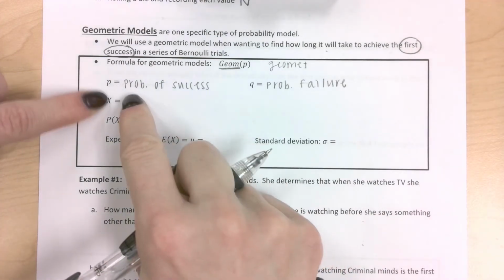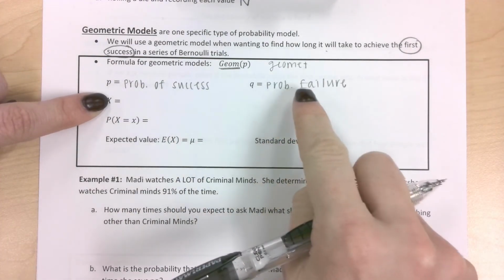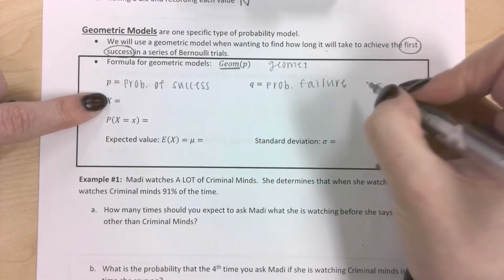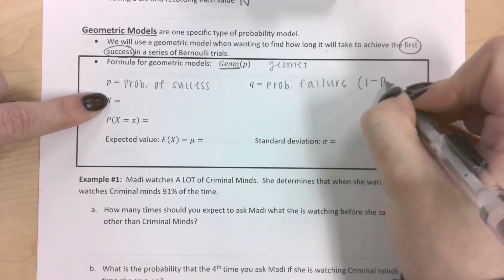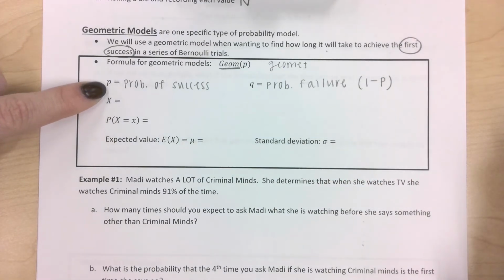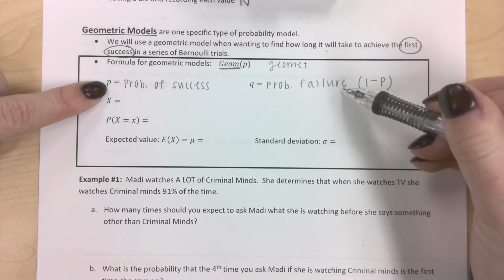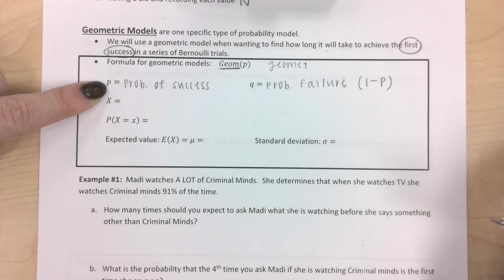Typically, they will only tell you the probability of success. You can find the probability of the failure by just doing 1 minus P. So Jerio had a 20% chance of hitting that crossbar. We found his chances of failure by doing 1 minus the 0.2.